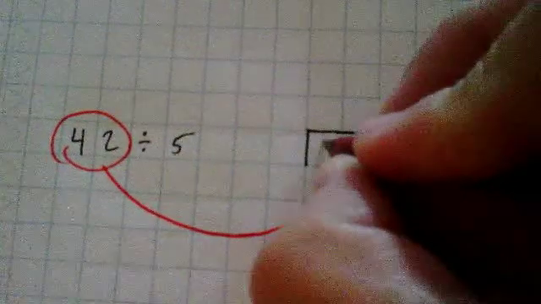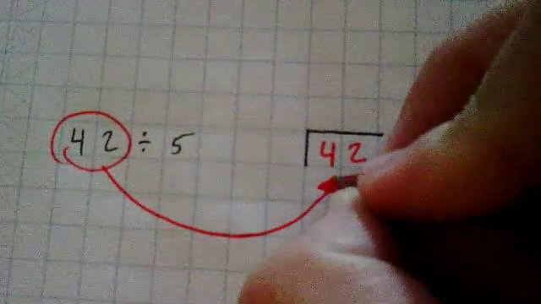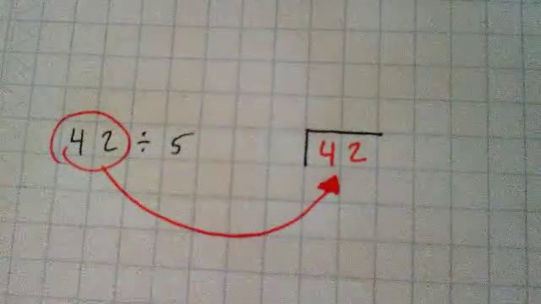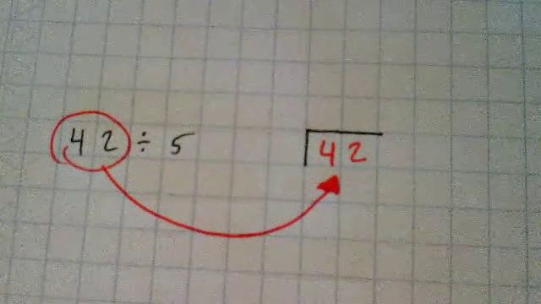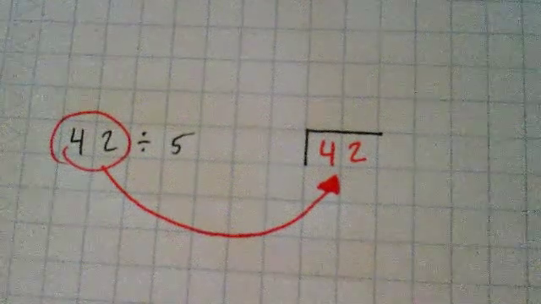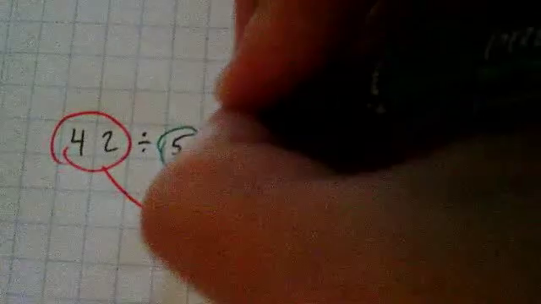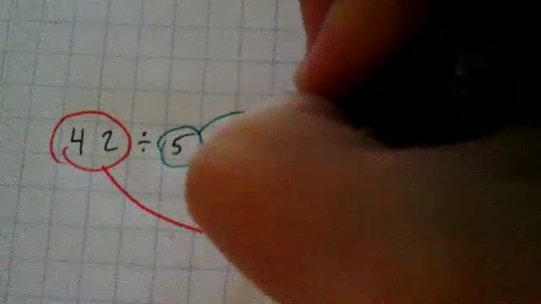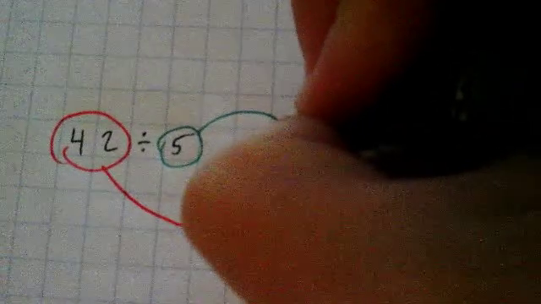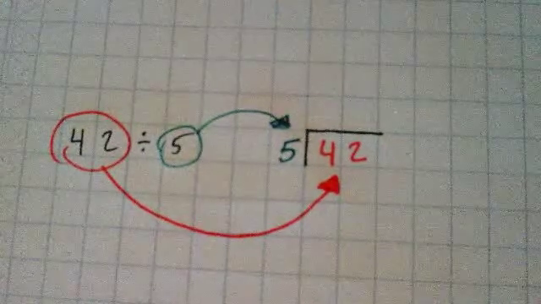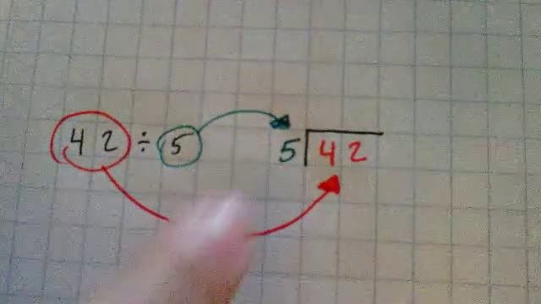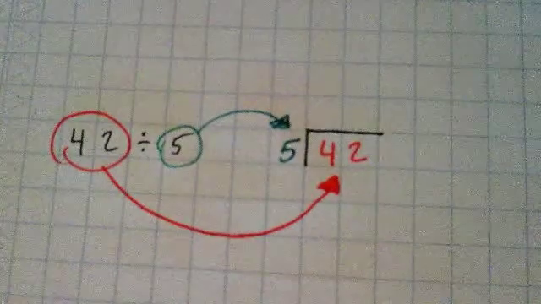Do we have to write this? Okay, if you want to make sure you don't forget how to do this. My bigger number goes inside the box. That means my smaller number goes right here, my divisor. Okay, so then from there, once I have it set up like this, then I can actually do the long division.